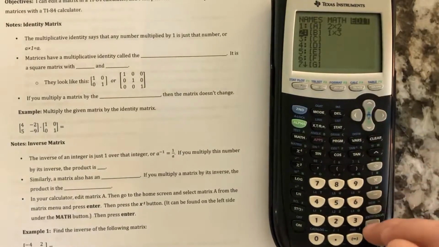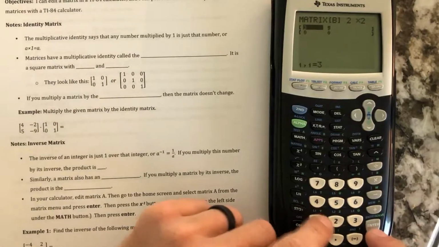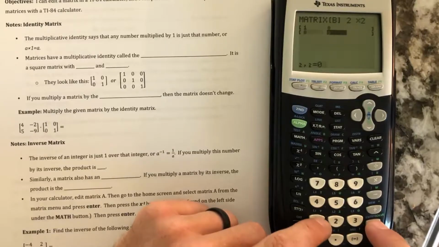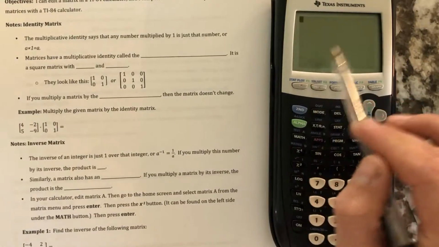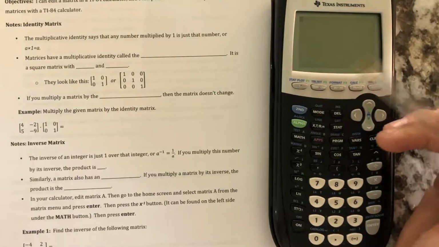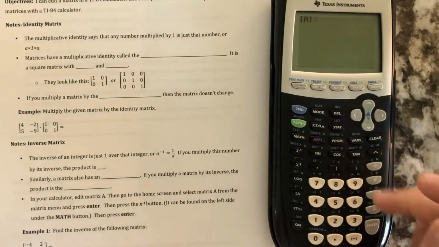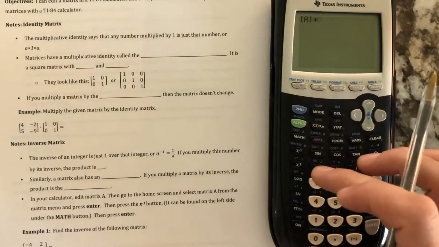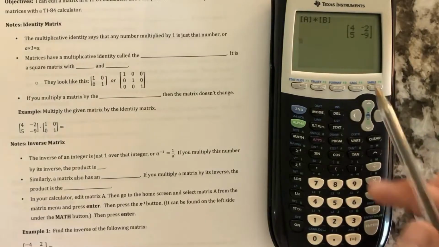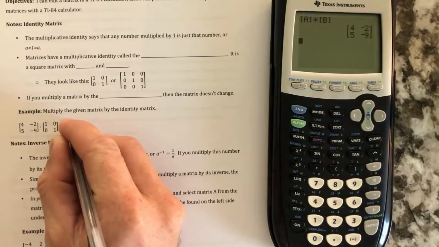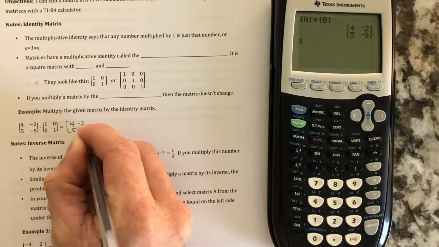Now I'm going to edit matrix B, which is the identity matrix. So it's a 2 by 2 matrix, and it's 1, enter, 0, enter, 0, enter, 1, enter. And so that's saved now. And I went to my home screen. Whenever you're doing a matrix operation, you want to go back to your home screen. And we can go to second matrix, matrix A, and we're going to multiply that by matrix B, which we put in as our identity matrix. So you kind of have to remember which matrix is which. You multiply it, and there you go. You get the same matrix back: 4, -2, 5, -9.